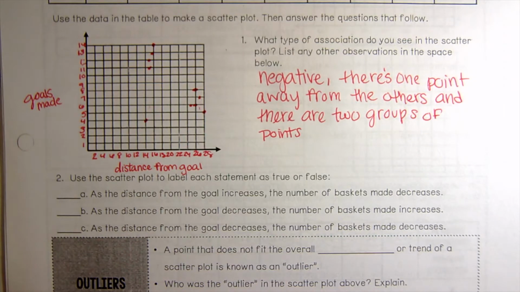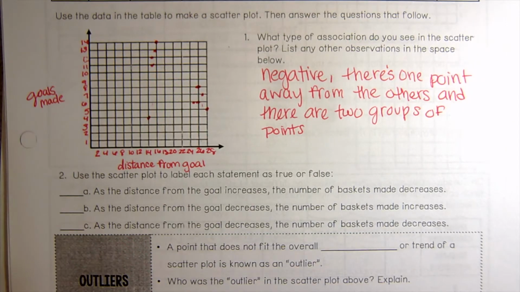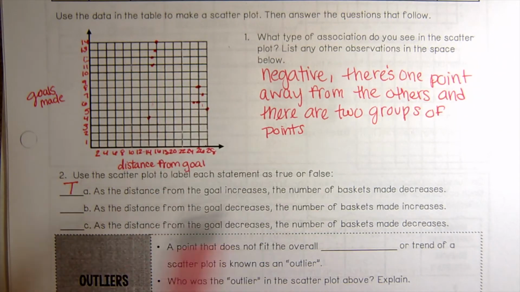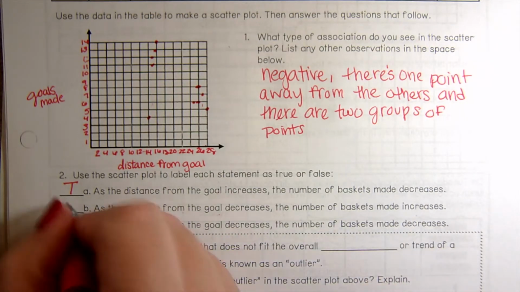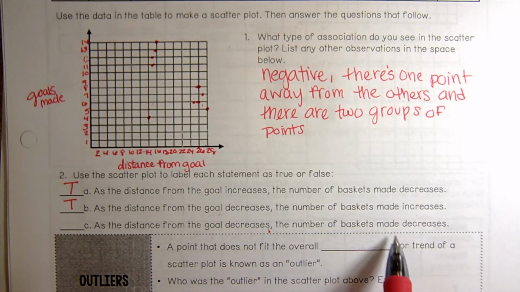It says to use the scatter plot to label each statement as true or false. As the distance from the goal increases, the number of baskets made decreases. So as you get further away from the goal, you make less baskets. Is that true or false? True. The further away they got, they started making less goals. What about as the distance from the goal decreases, so as you get closer, the number of baskets increases? That's also true. As the distance from the goal decreases, you get closer, the number of baskets made decreases. False.